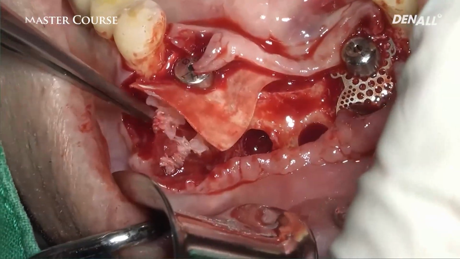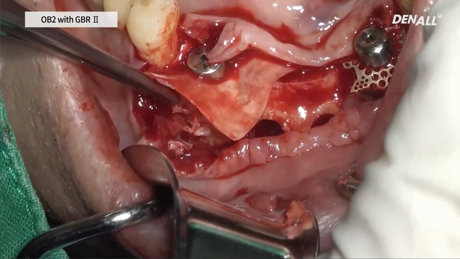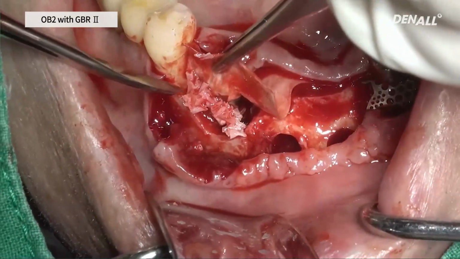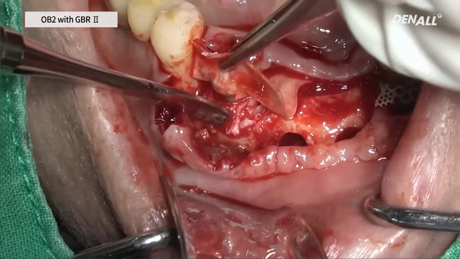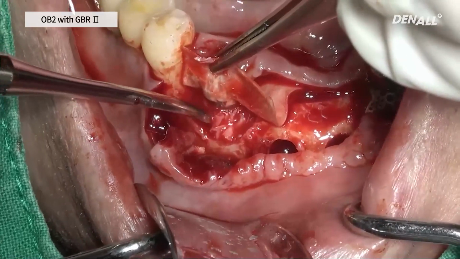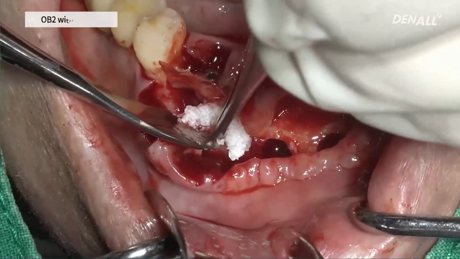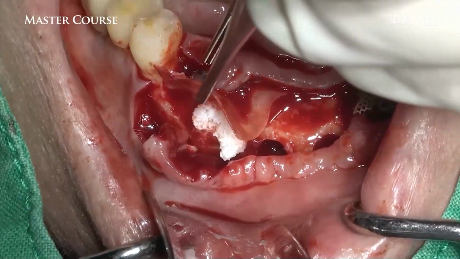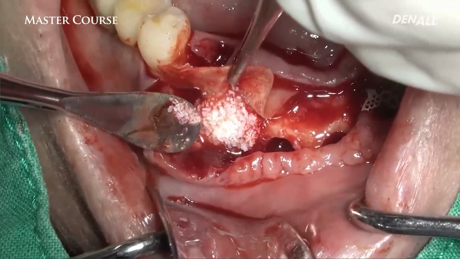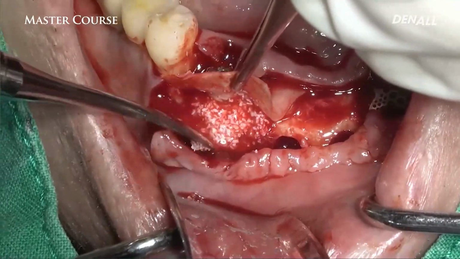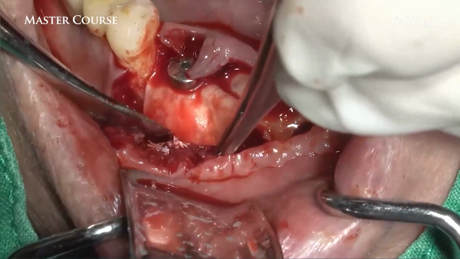Membrane is lifted. Around the implant body, I'm going to use the autogenous bone that I've harvested using autobone collector, and then on top, I'm going to use a xenograft. I'm going to cover the bone graft using the membrane.